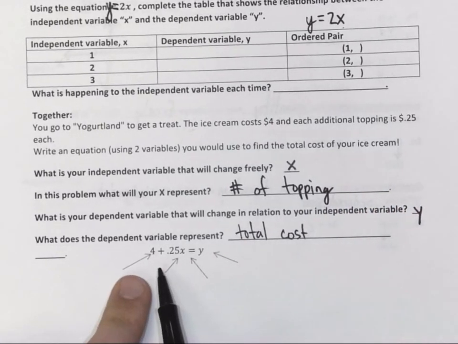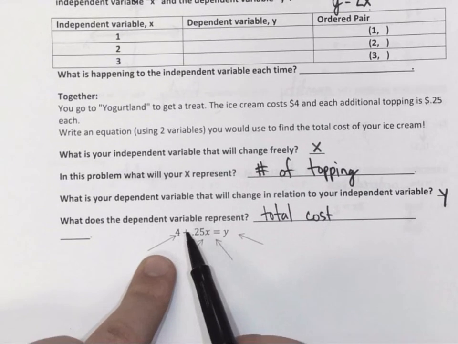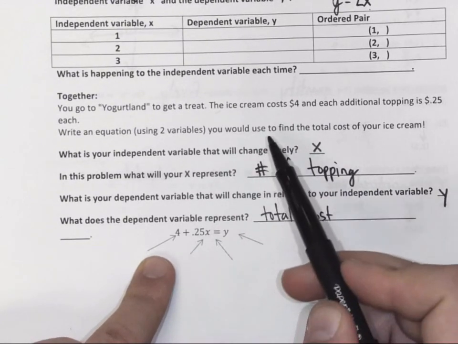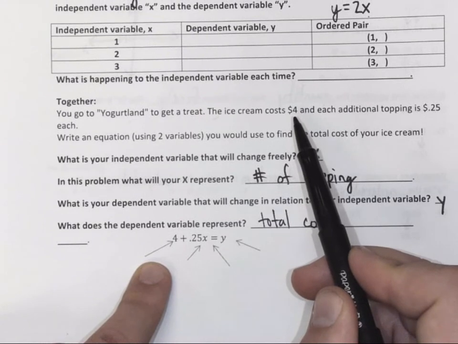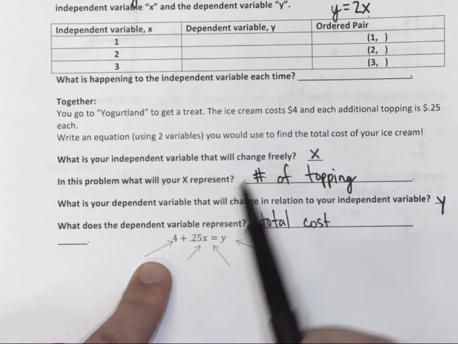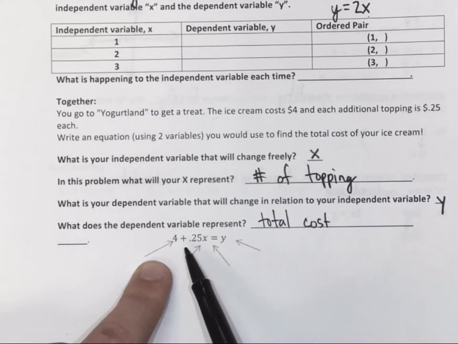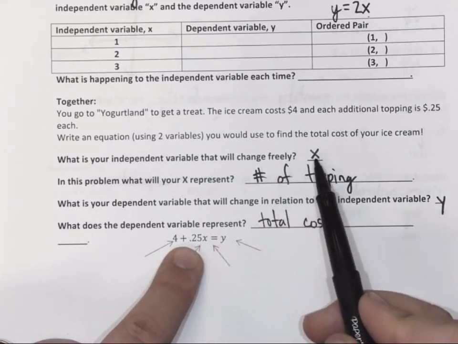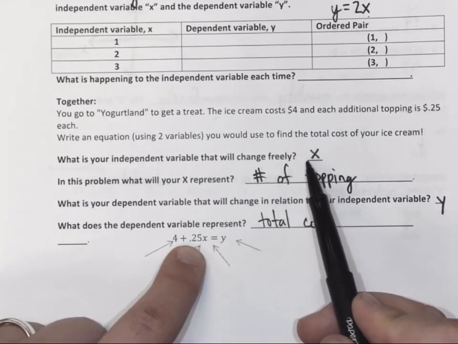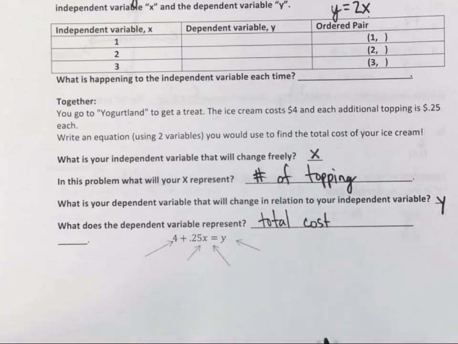Okay, so let's look at an equation here. We can make an equation for, because the ice cream costs $4 plus 25 cents for every topping, which is x, we don't know how many toppings we got, equals y.